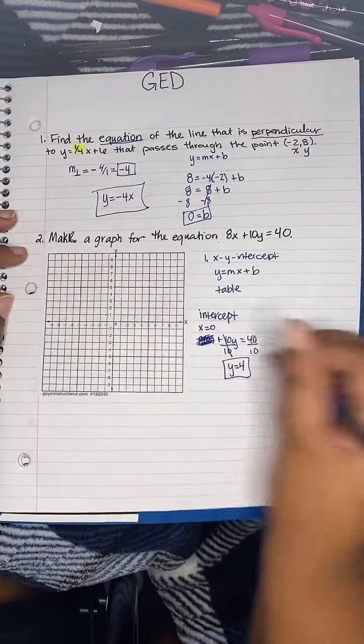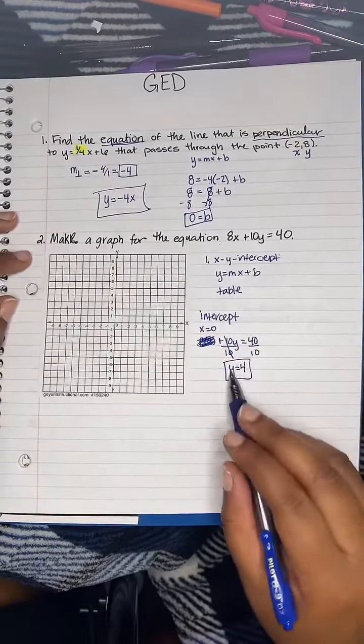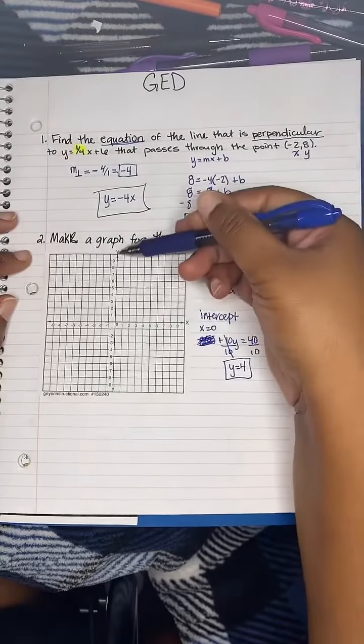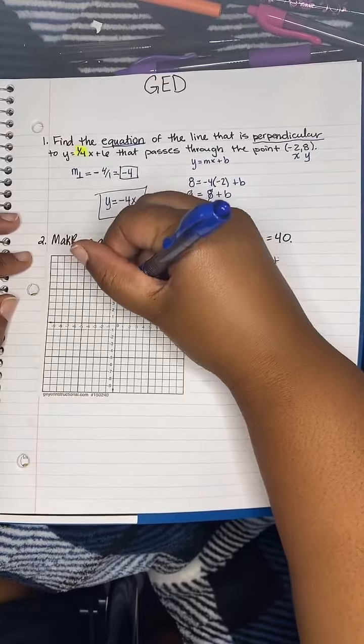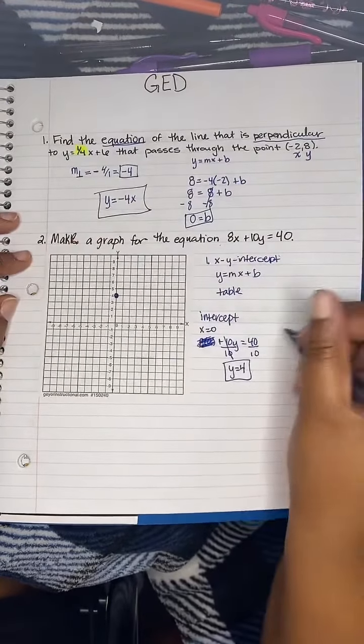I just found my y. So now I'm going to plot that on my y. Remember, this is your y. So I'm going to put a dot at 4 on my y. Now, that's only one side.